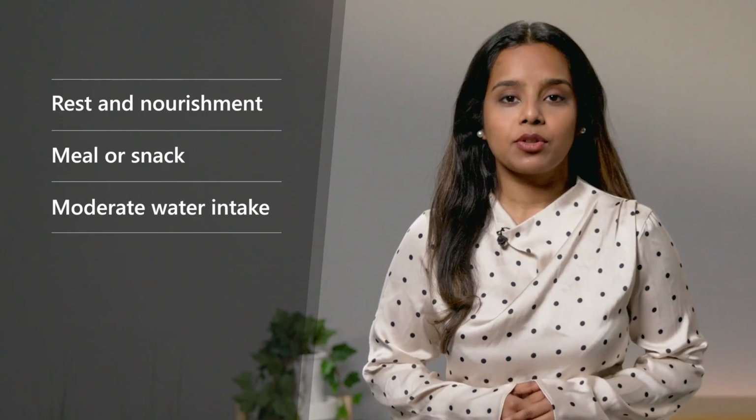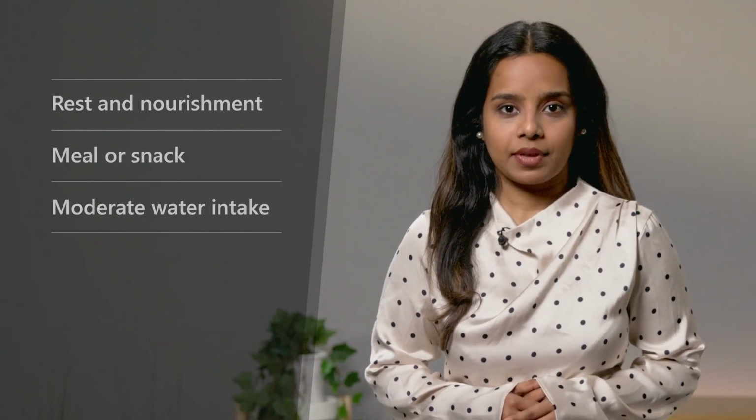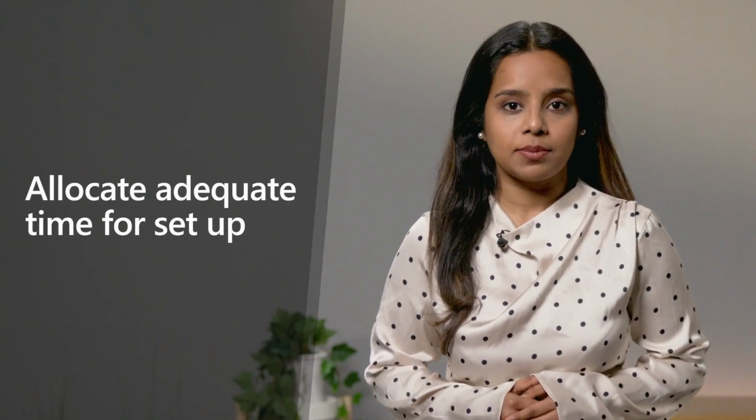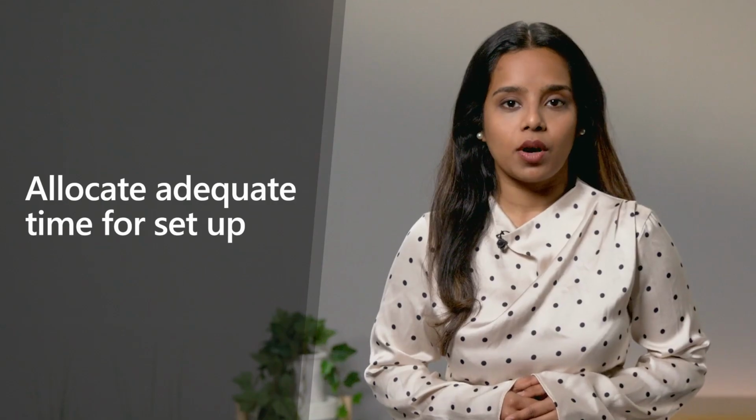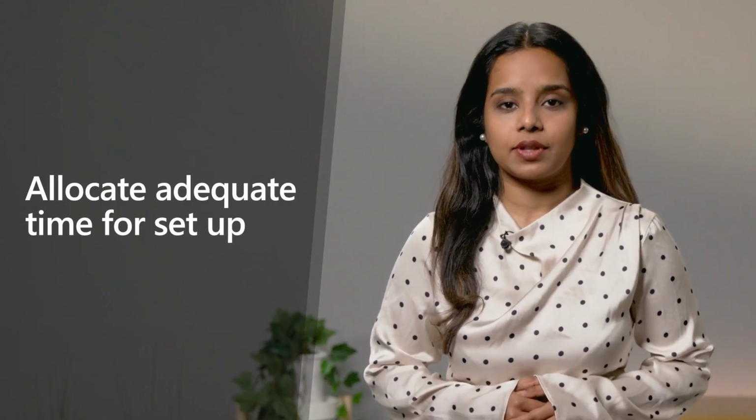First things first, let's go over some best practices that are applicable in most assessment scenarios. When test day arrives, consider doing the following. Ensure that you show up well-rested and nourished. Eat a healthy meal or a snack beforehand, and don't drink too much water, as bathroom breaks are not allowed during the exam. You should also give yourself enough time to get set up, as the last thing you want is to feel hurried or be late for the exam.